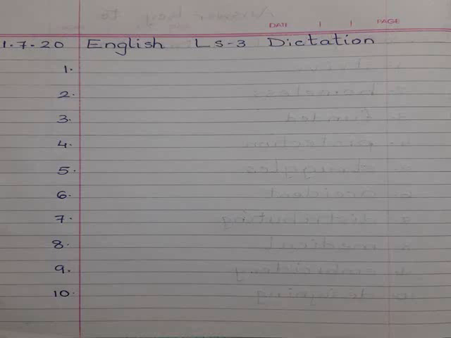Open your study notebook and prepare one page this way. Write today's date, 1.7.20, in the first line in the margin. Then the heading will be English Lesson 3 Dictation. All this will come in the first line. Then write numbers 1 to 10, leaving one line after each number.